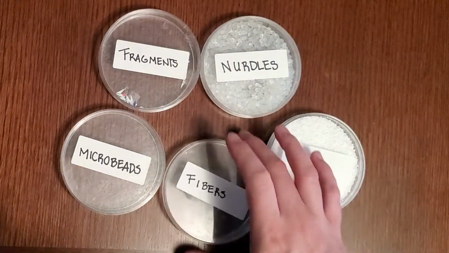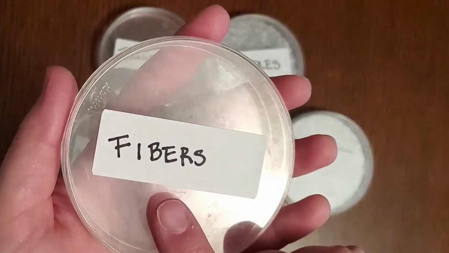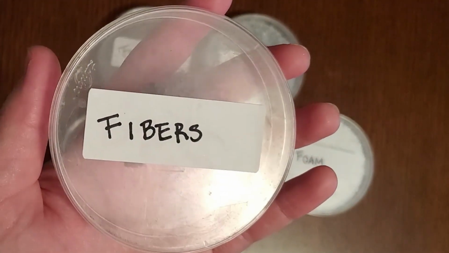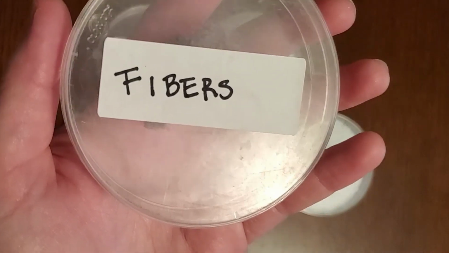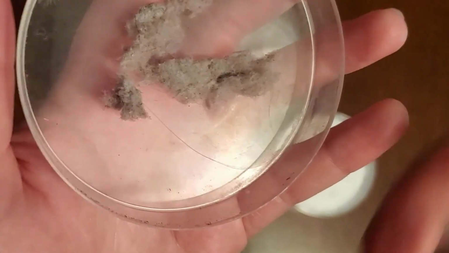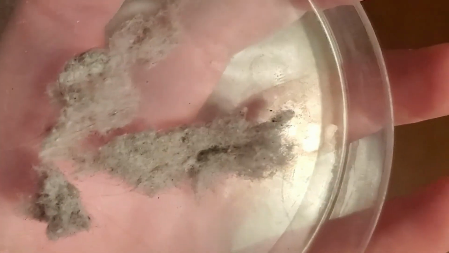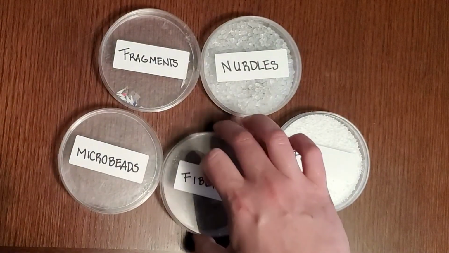Another type are fibers. A lot of fibers are synthetic or made of plastic, and this is the most common type of microplastic. And these are from strands of clothing, so this is just dryer lint, but they're very, very hard to see because they are so small.